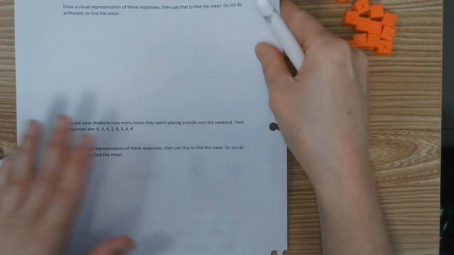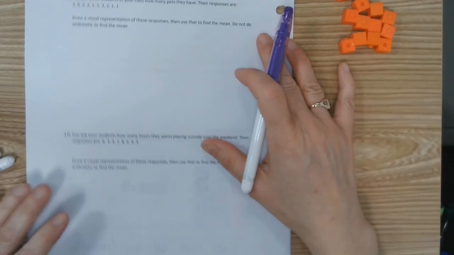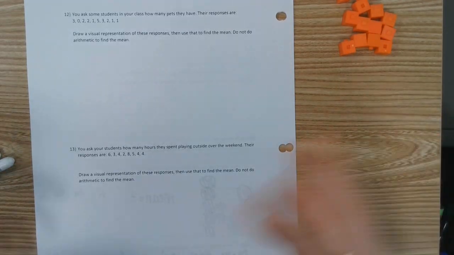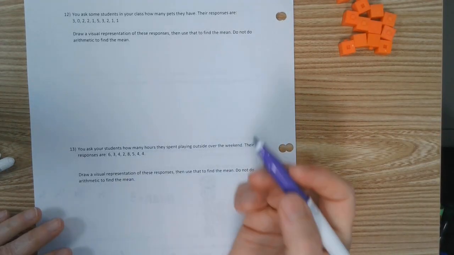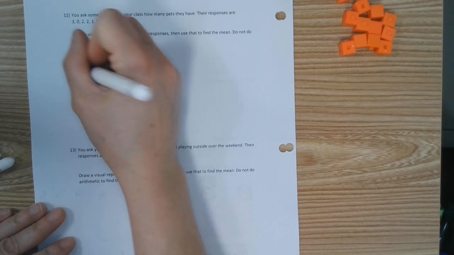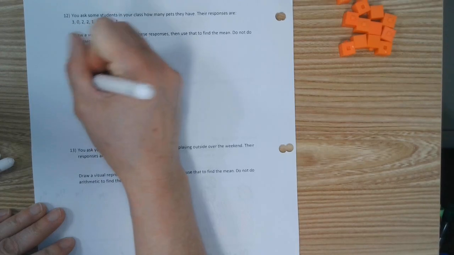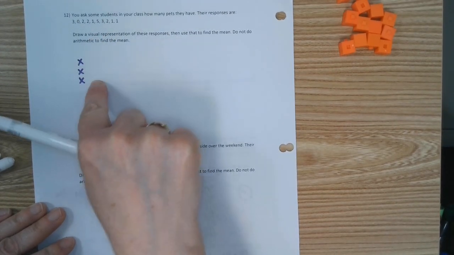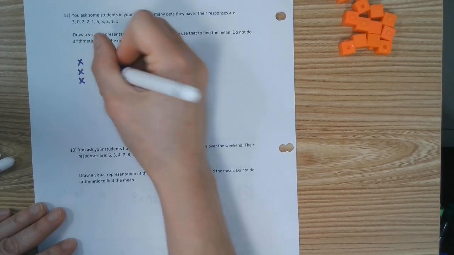All right. There are 2 here on the back. Same idea. So I want you to find the mean without using arithmetic. So for example here, we ask some students in your class how many pets they have. Here are their responses. So we can just use like X's maybe to show responses. So there's 1. The next person has 0, but we want to leave a spot for that person, right? It's still an answer.